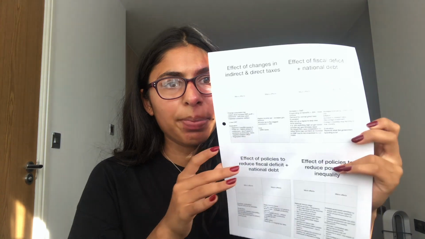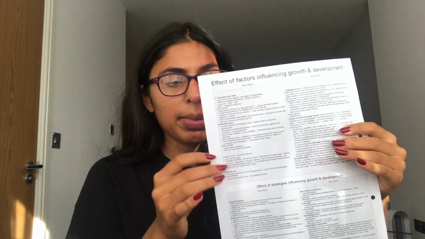But I was talking about my tables for paper 3, and as you can see, for bigger topics, I made them into a lot more detail because it kind of worked as a revision thing.